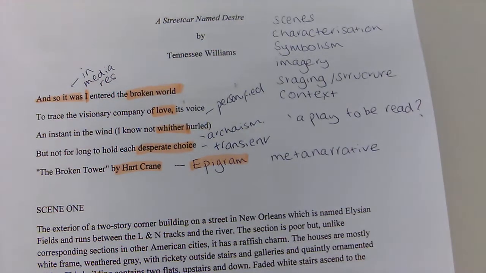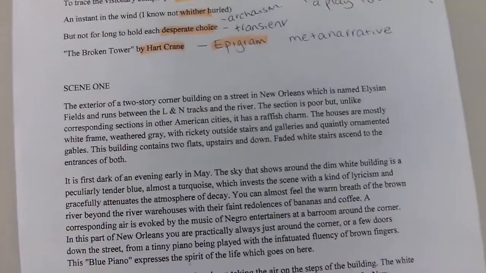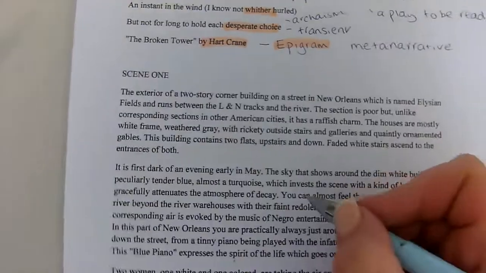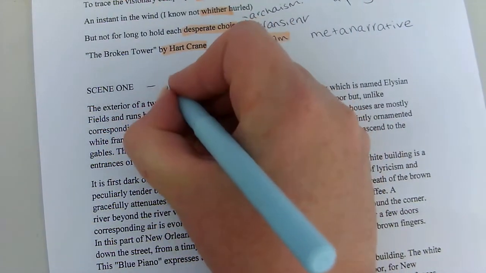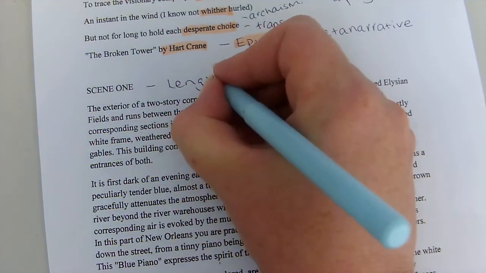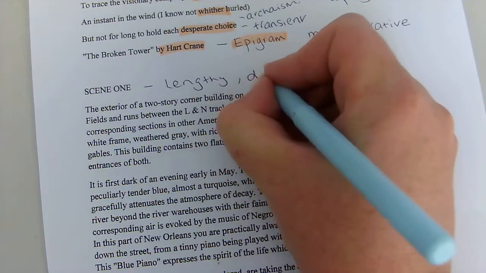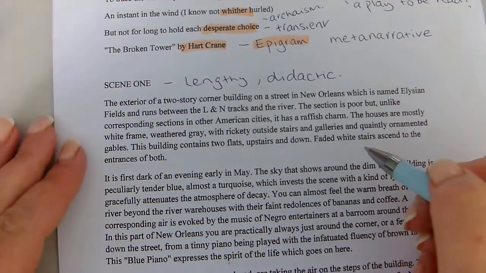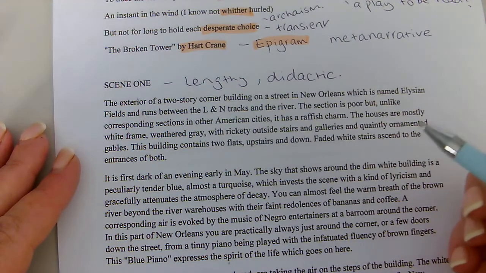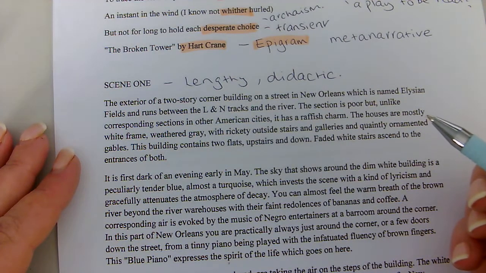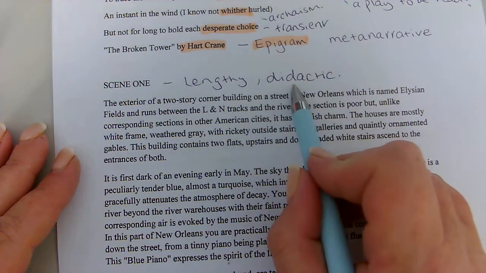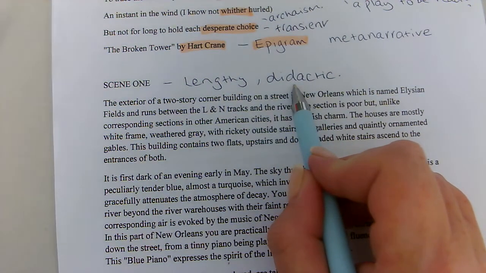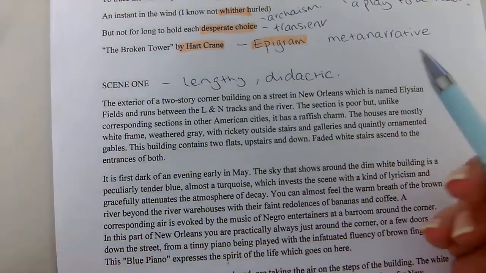So we'll move on now into actually scene one. And the first thing to notice, obviously, is the huge length and the didactic nature of the stage directions. Williams tells you exactly where the play is set, what it looks like, in minute detail. So he is a didactic playwright. That means that he wants things done a certain way. The colloquial way to explain that would be bossy, I suppose.